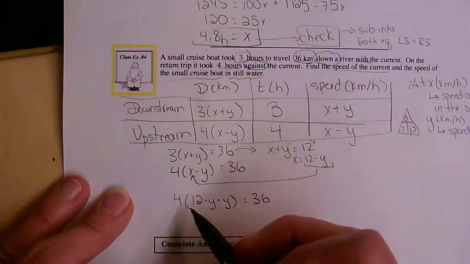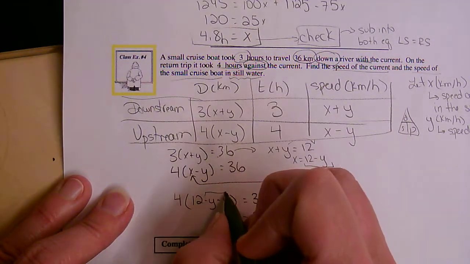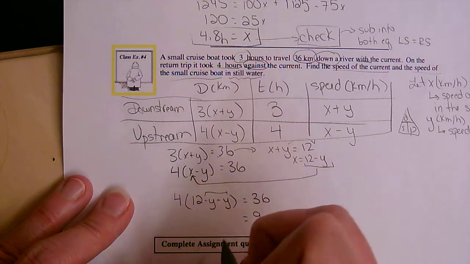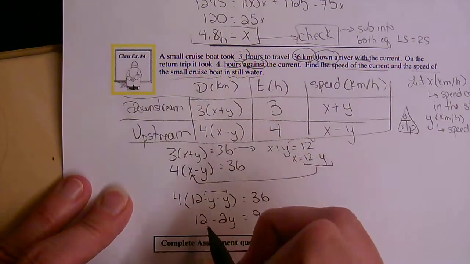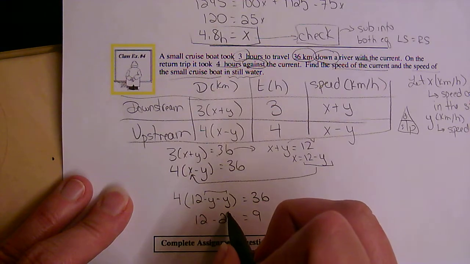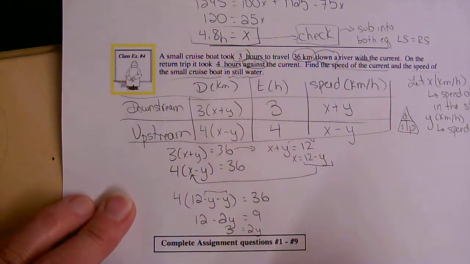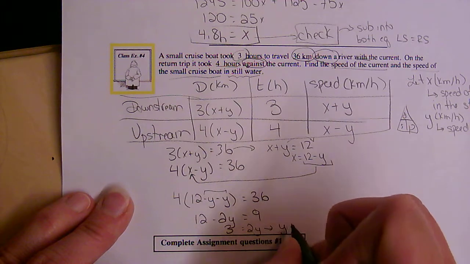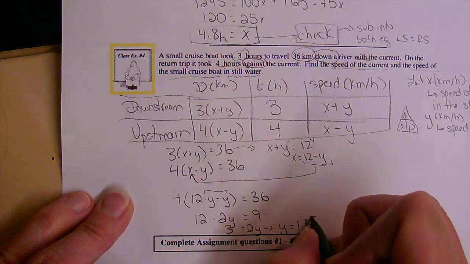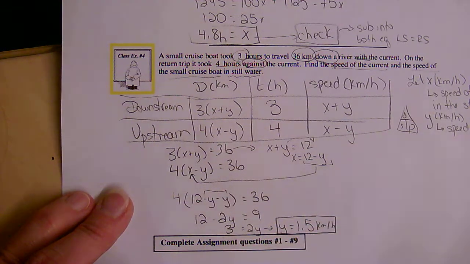Now we just need to solve. So 36 divided by 4 is 9. Okay, minus y is going to give me negative 2y. I'm going to scoot the 2y over here and the 9 over here. And so then I divide 3 by 2. Ran out of room here. 3 divided by 2 is 1.5. And remember, that's kilometers per hour.